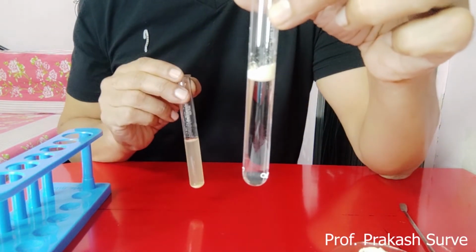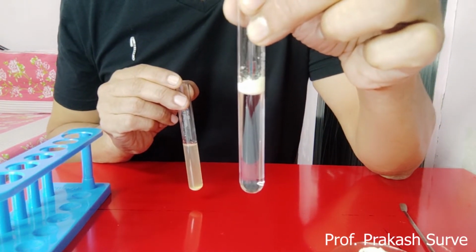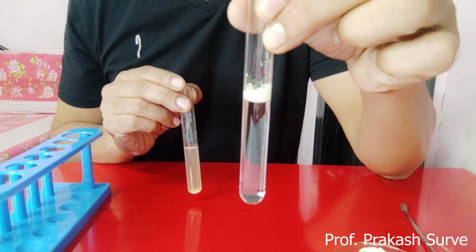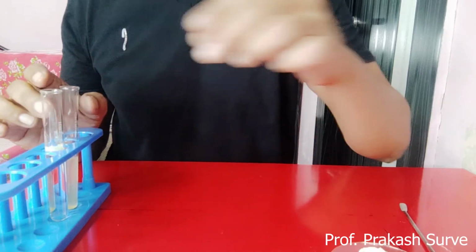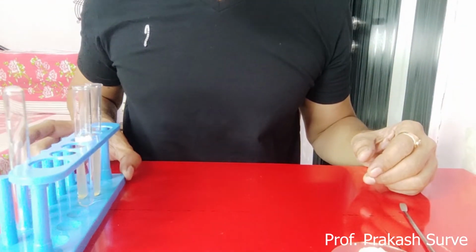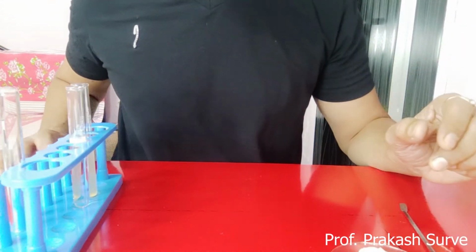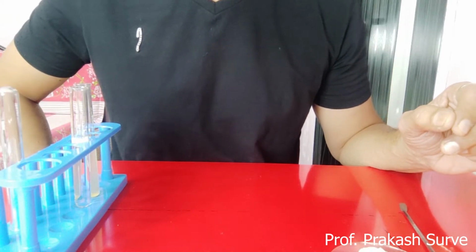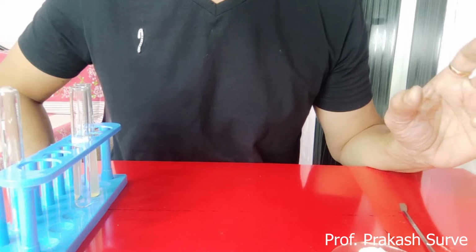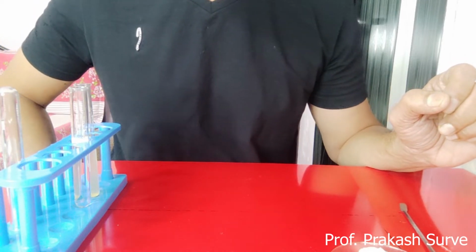This is about the plain water. So the bile salt is absent in this, and that's why the sulfur powder is floating on the surface. So this is what we have performed, the test for bile salt. The common bile salts are sodium glycocholate and sodium taurocholate. So these are the two different bile salts.